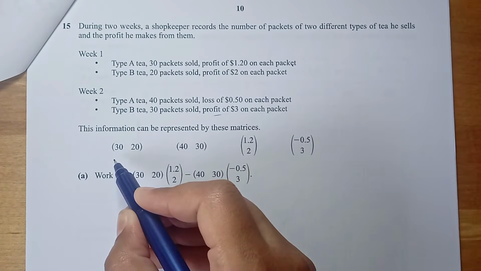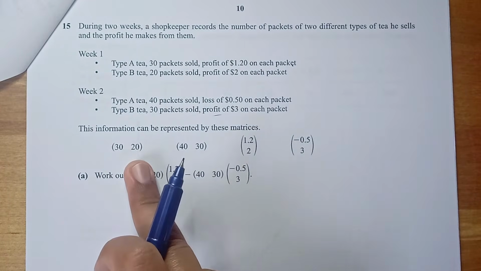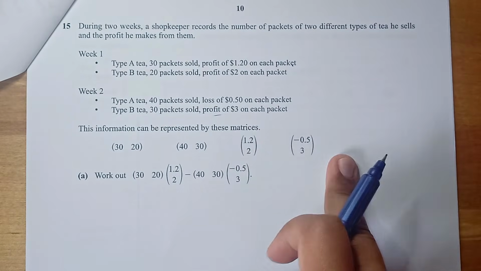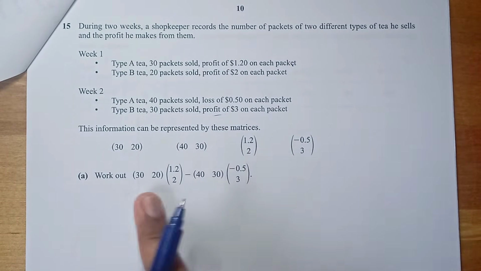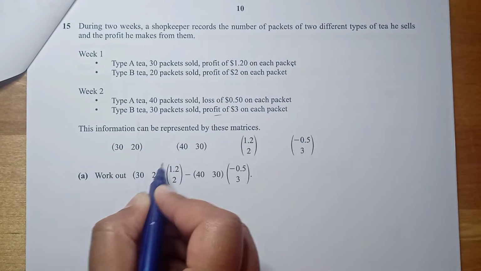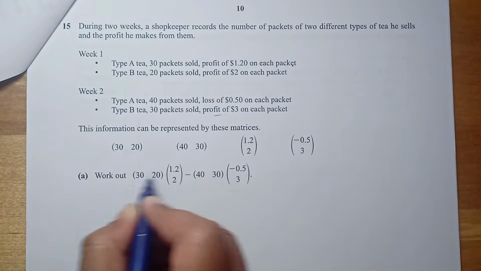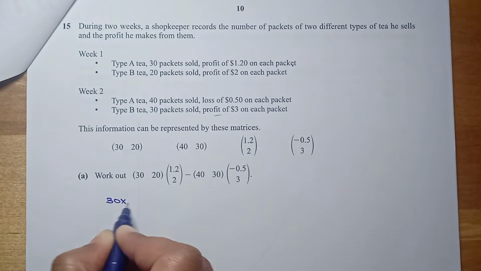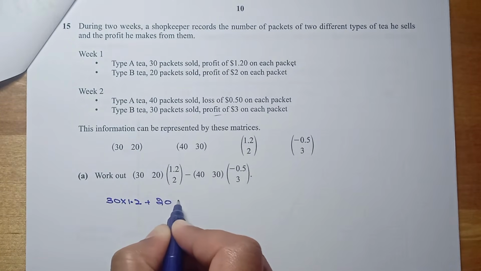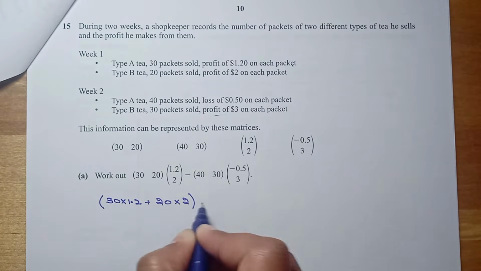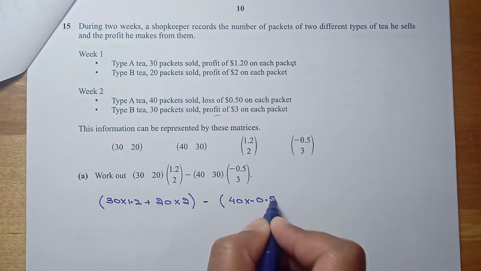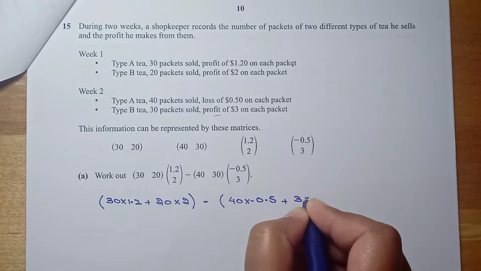Okay, this information can be represented by these matrices. This is week 1 type A and B, and week 2 type A and B packets sold, and the profit for week 1 and 2. Okay, now for part A we need to work out this. Basically we need to multiply the rows with the columns. So 30 times 1.2 and then 20 times 2, and subtract 40 times minus 0.5 and then plus 3 times 30.